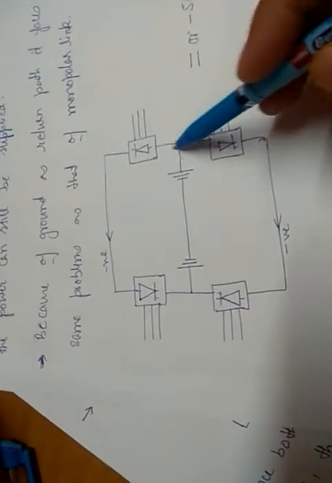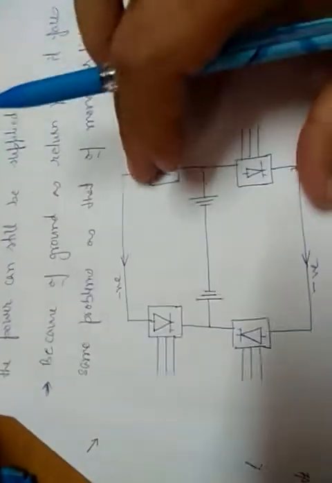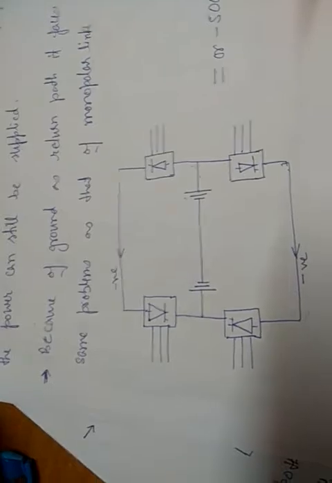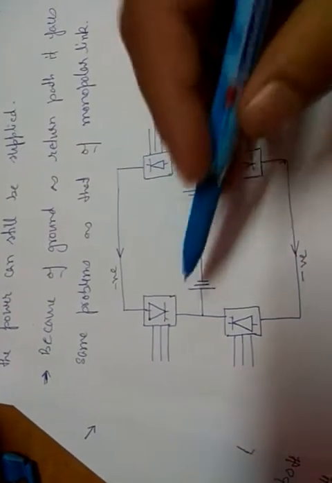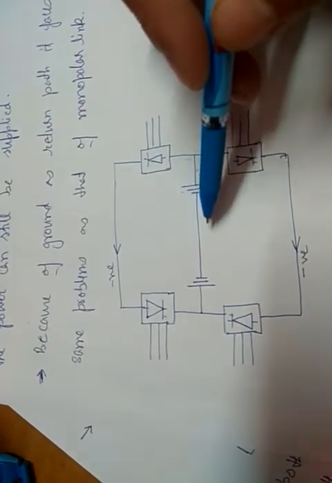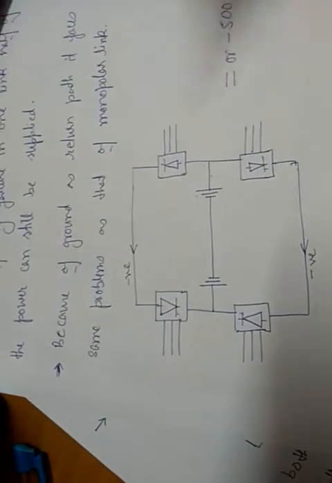Power is flowing like this. Okay, so again, power supplied will be same as that which is supplied in the bipolar link. Okay, but the problem is that Earth is used as a return path always.